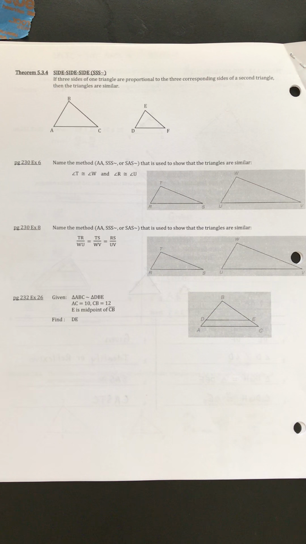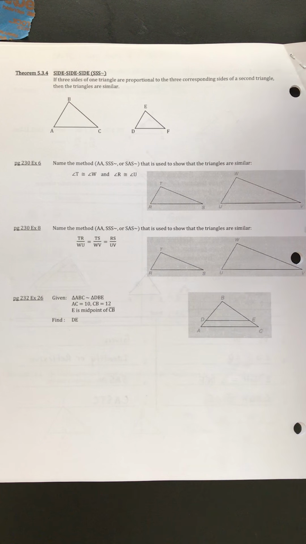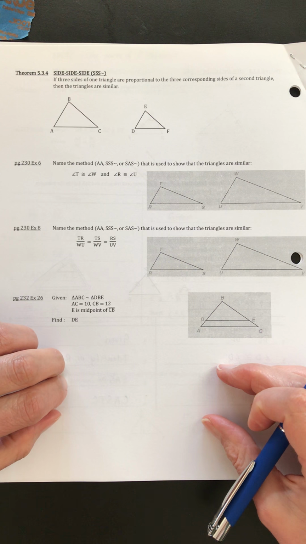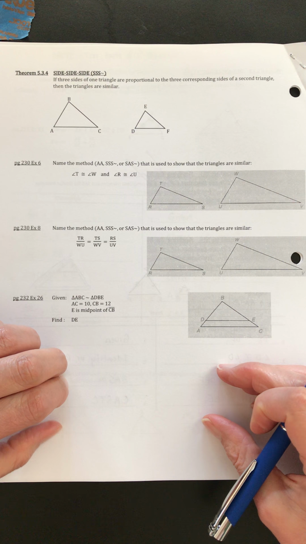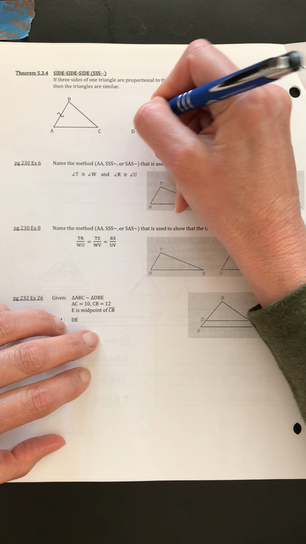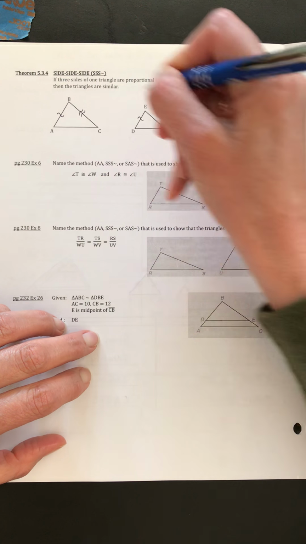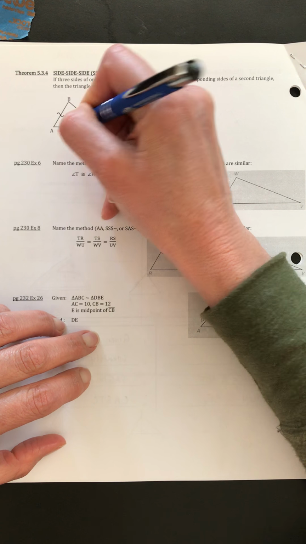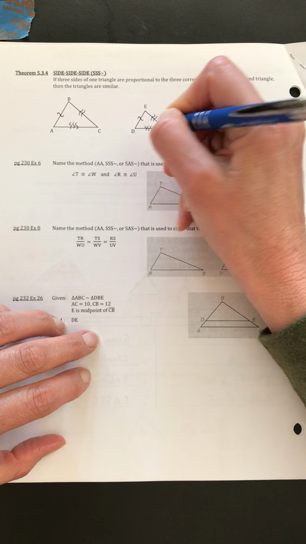All right, we are on section 5.3, page 4, our last page of the section. And we see here that we have a theorem that says side, side, side, similar. So it's just like side, side, side in congruent triangles, that we just have to have the three sides, in this case, proportional. So that's why I'm not making the congruent signs. Okay? So they're in proportion.